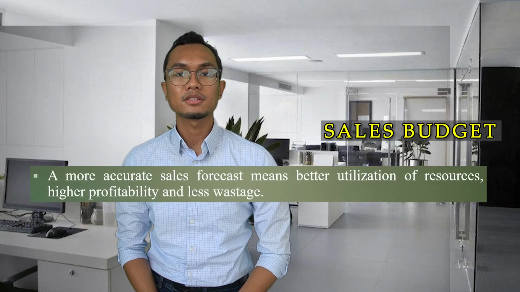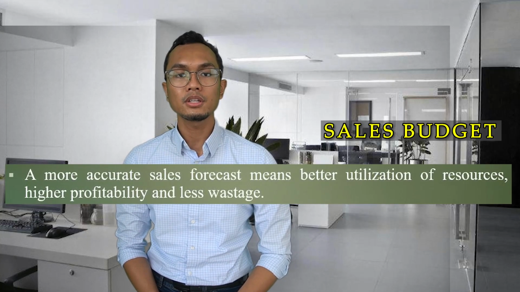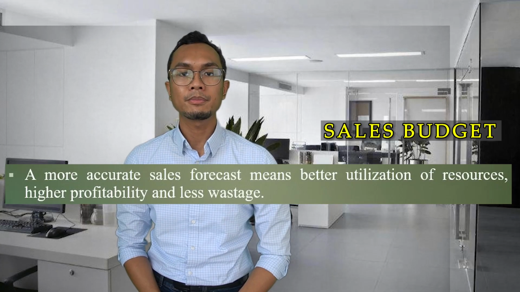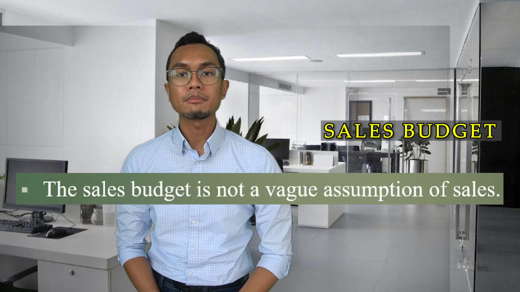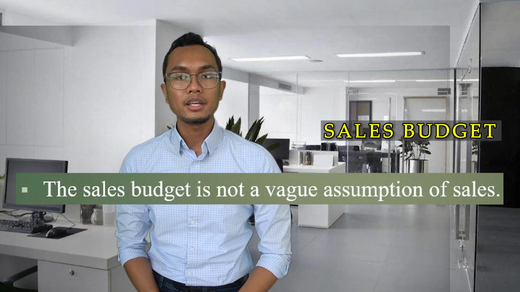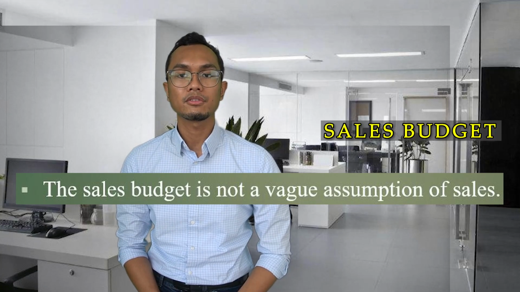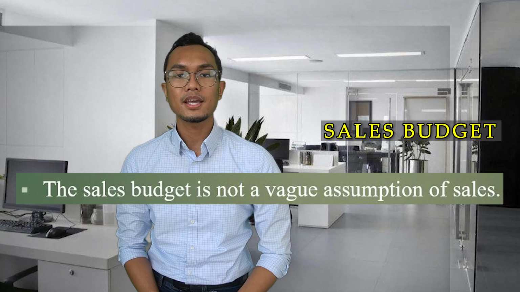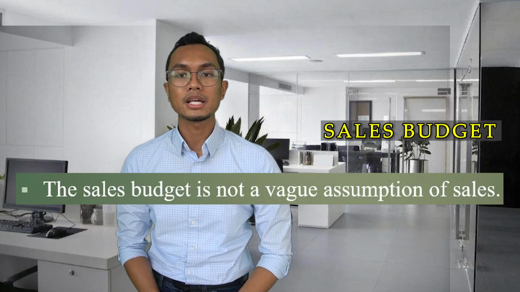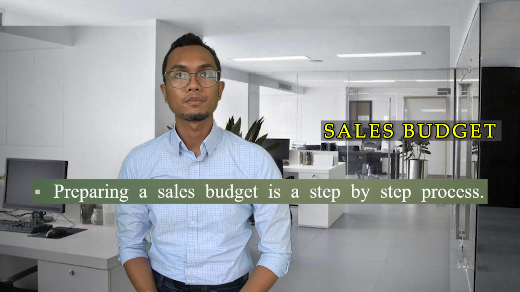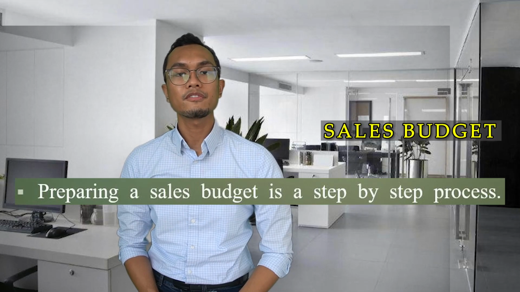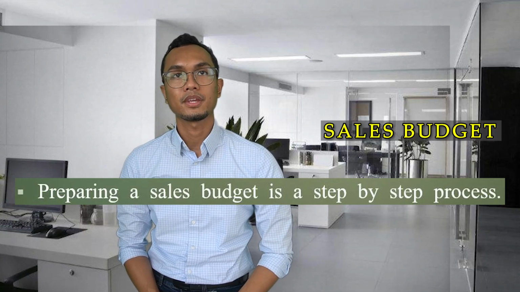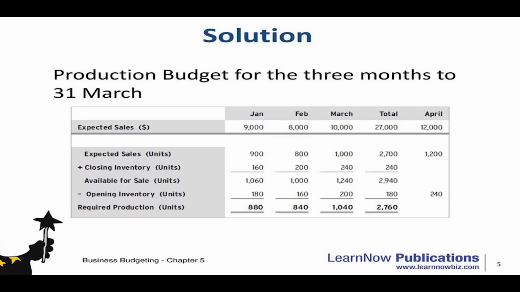A more accurate sales forecast means better utilization of resources, higher profitability, and less wastage. The sale budget is not a vague assumption of sales. However, it is a well-planned strategy to streamline the various business operations and set some realistic and achievable target for the team. And also, preparing a sale budget is a step-by-step process. It involves keen observation, research, analysis, and decision making. Here's an example of sales budget.